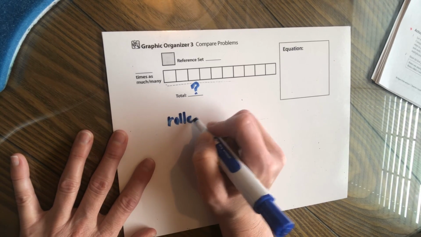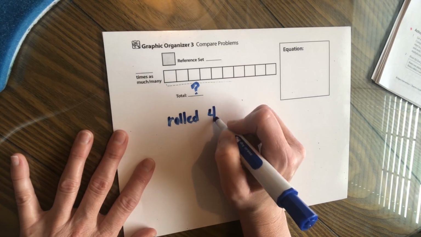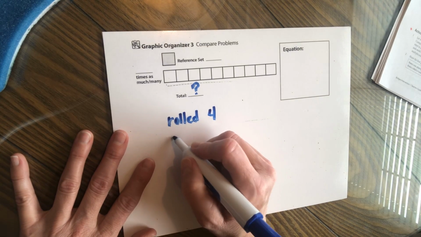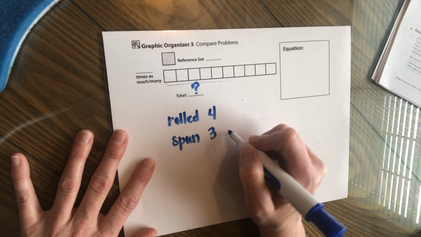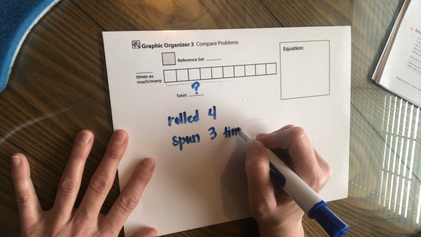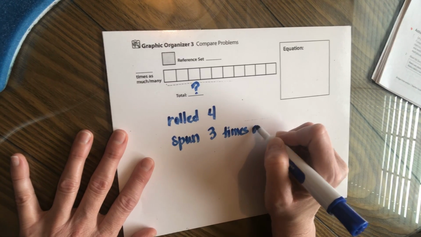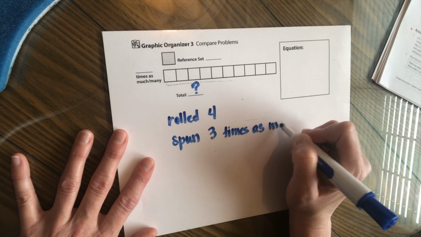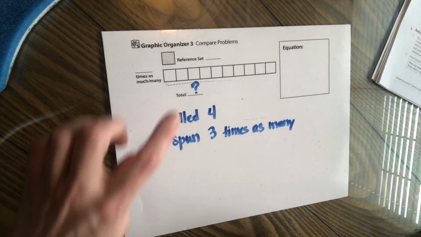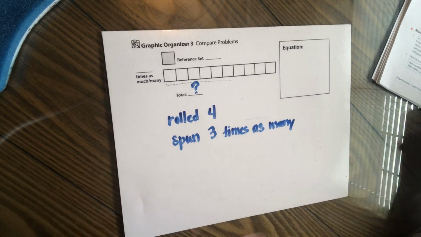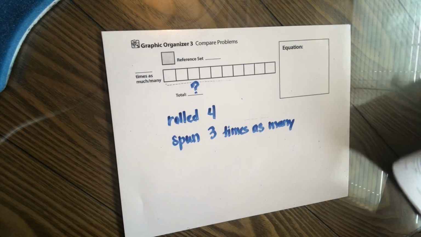So I'm going to put rolled a 4. And he spun on the spinner 3 times as many. We want to know what is his total for that particular round.